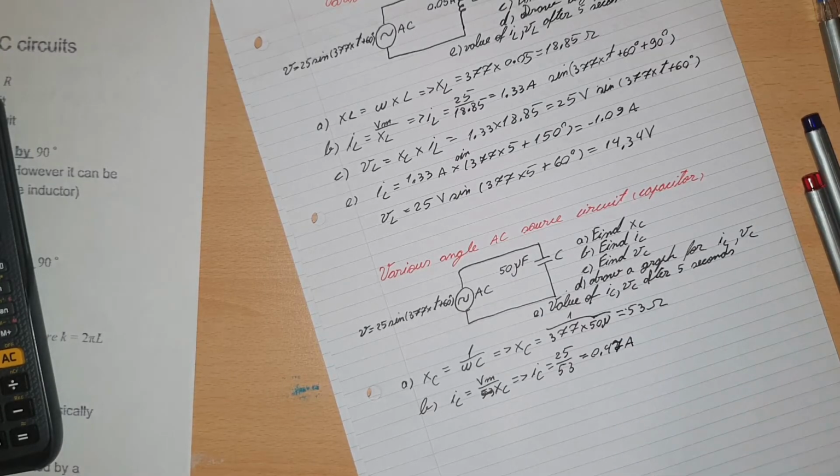You can already see the current in the capacitor is a lot lower than the current in the inductor. However, they are different values, one of them is 0.05 hertz while the other is 50 microfarads, so there's a big gap between them. It makes sense that one has more resistance than the other. I'm sorry about my voice, I'm losing it for some reason.